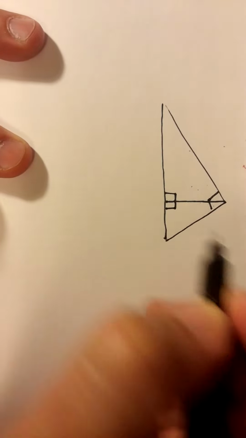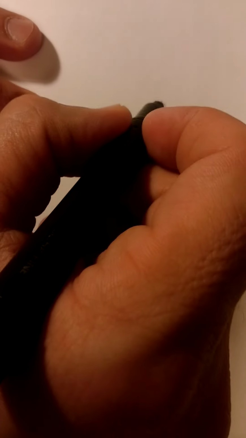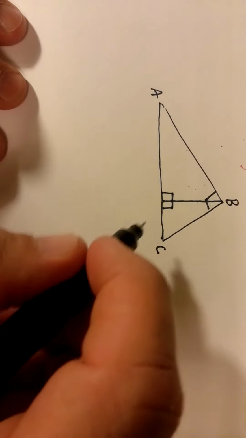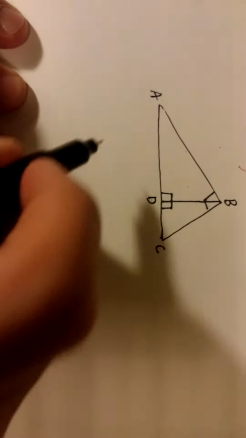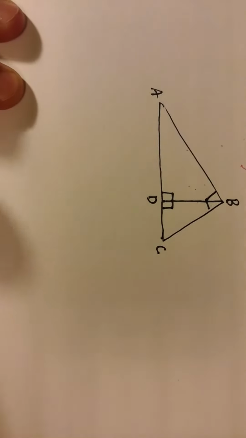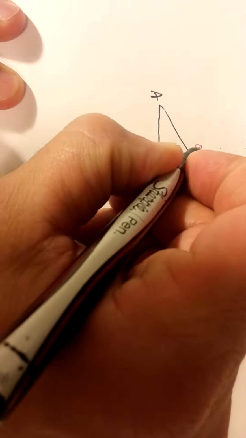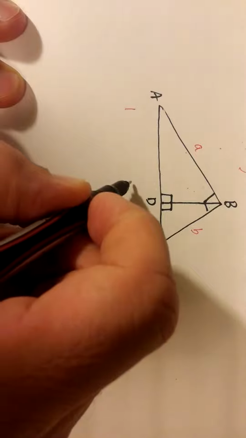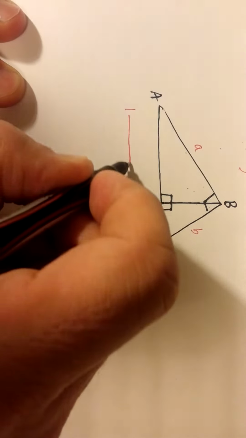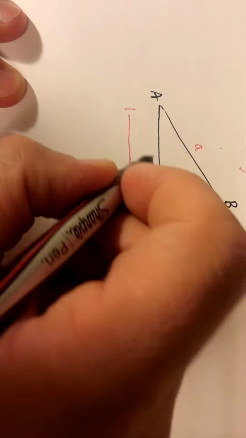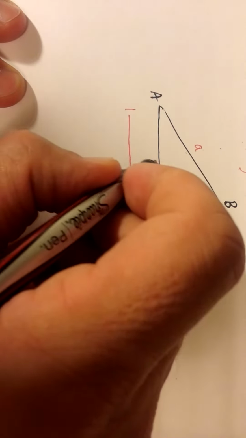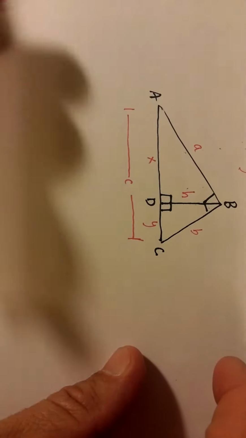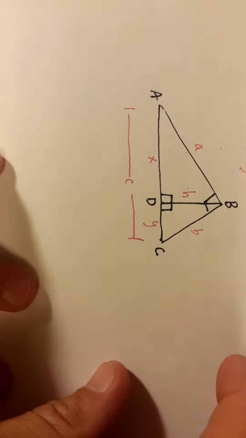We said that was A, big B, big C. We said that that point there was D. We said that this side was a, this side was small b, this side was small c. We said that this shorter part here was x. We said this one was y. And we called that one h.